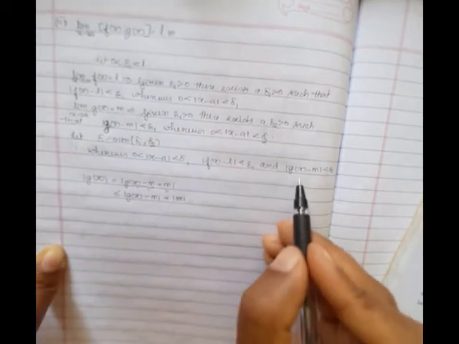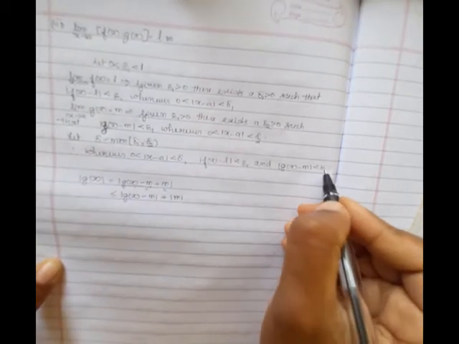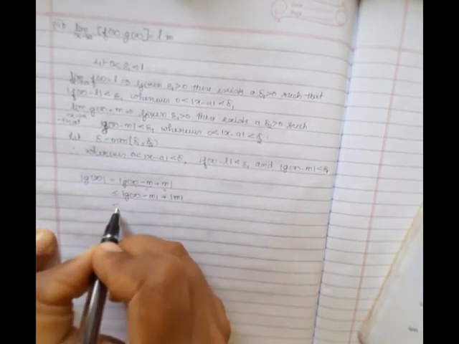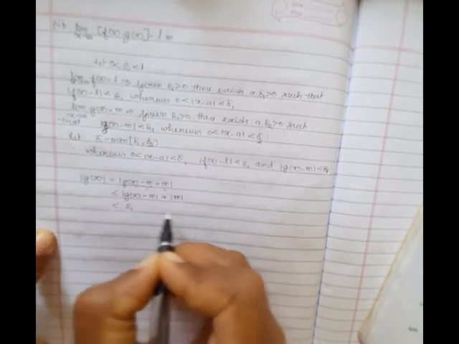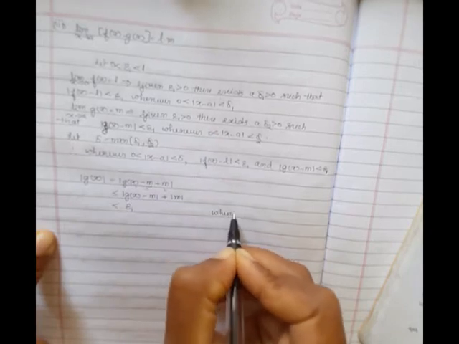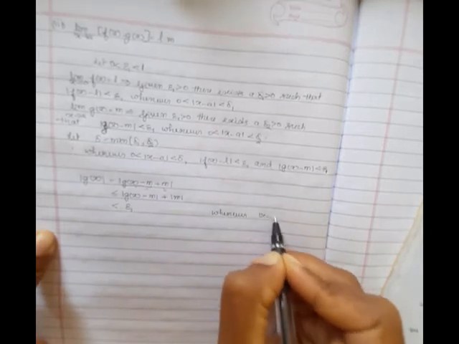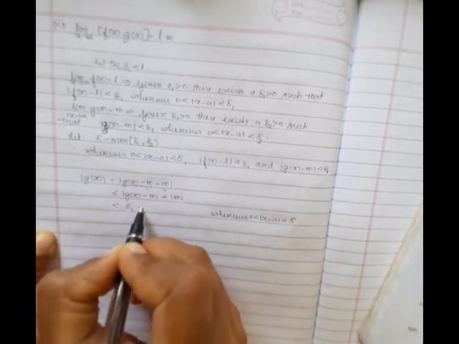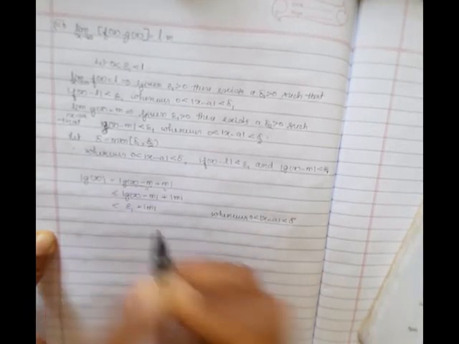And modulus of g of x minus m is less than epsilon 1 whenever modulus of x minus a is greater than 0 and less than delta. This will remain as plus modulus of m.